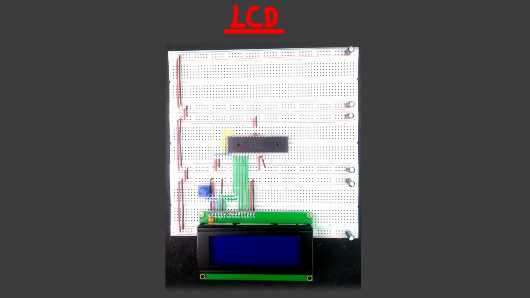And there we go, the circuit is complete. I've connected my pins from RA0 to RA5. You don't have to make the same connections, of course. Like I said, you can use any output pin as you like.